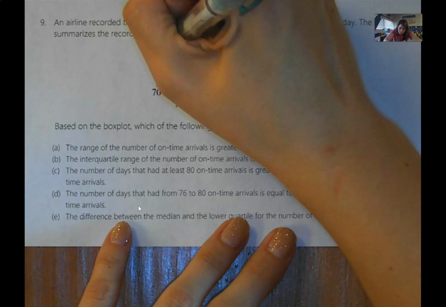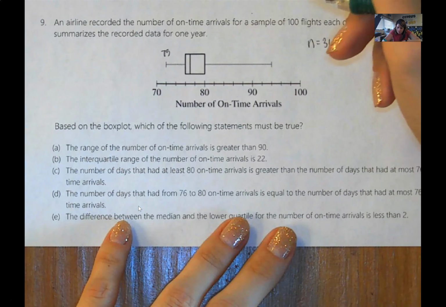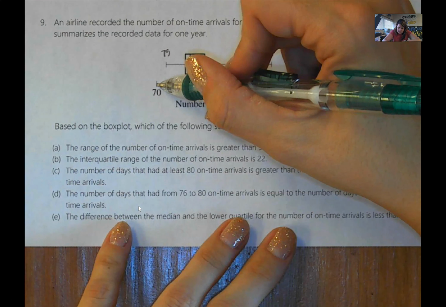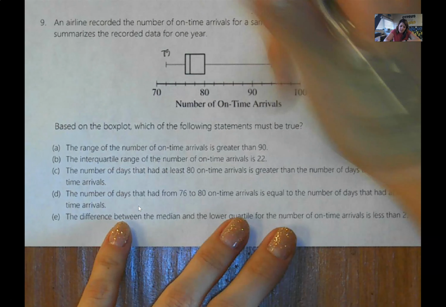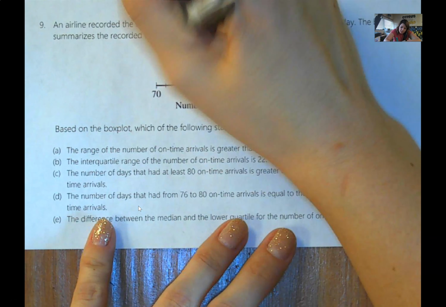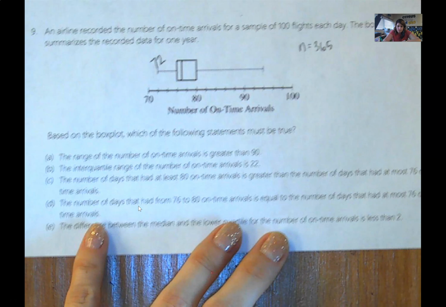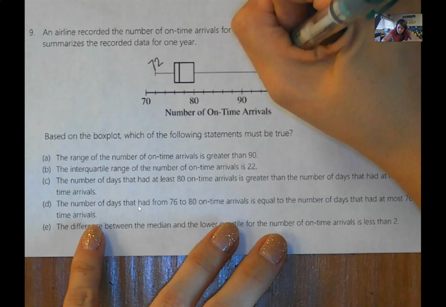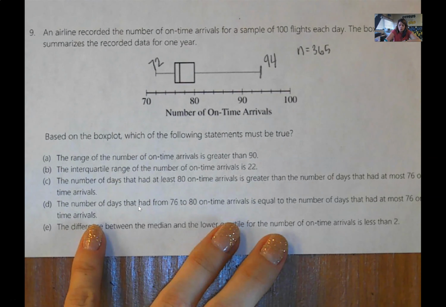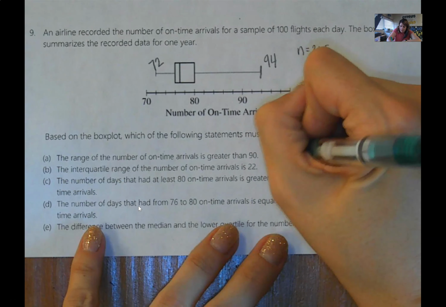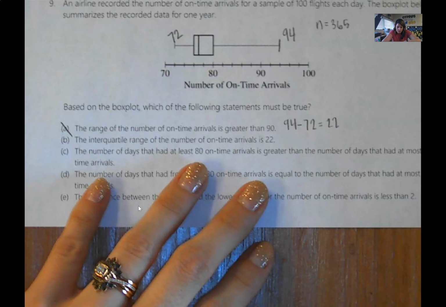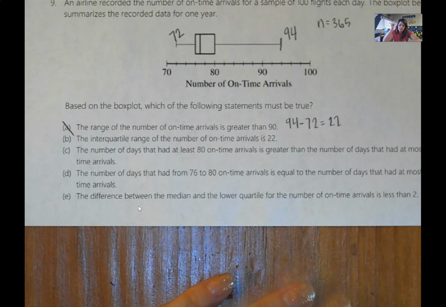Okay, well, our minimum is 75, and our maximum, is that 75? 70, 72, 74, 76, 78. So this is going by twos. I apologize. Our minimum is 72. That means our maximum is 92, 94. So our range is 94 minus 72, or 22. So definitely not A.